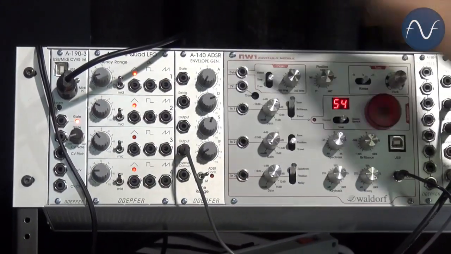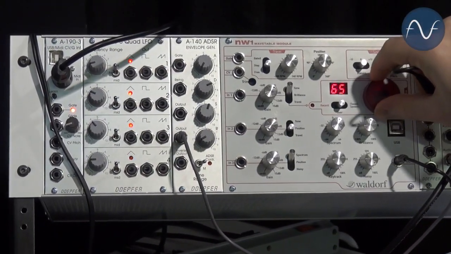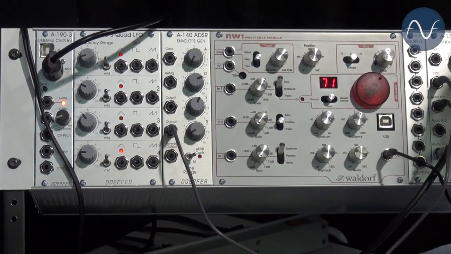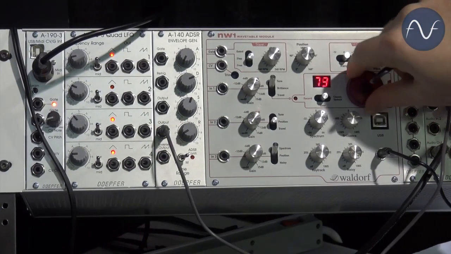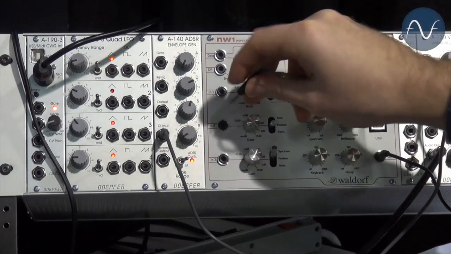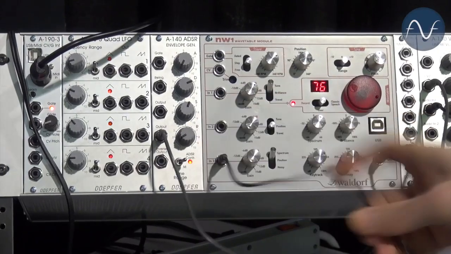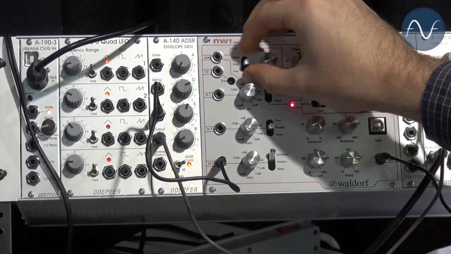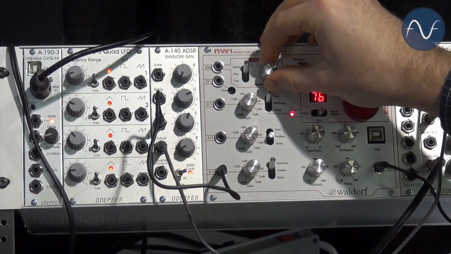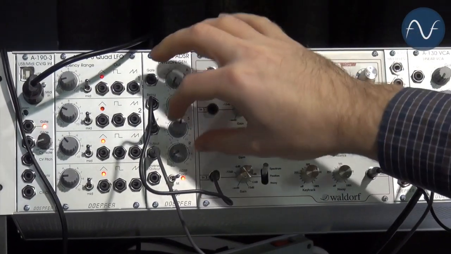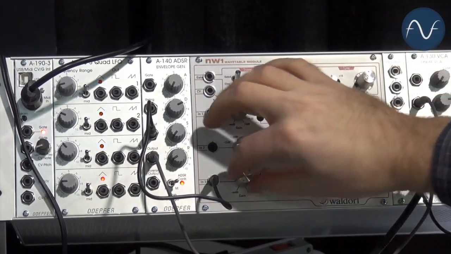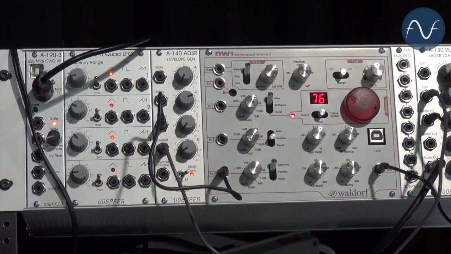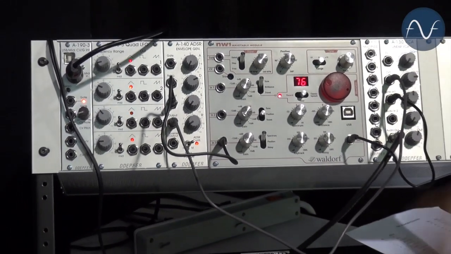What can be interesting also is if you take a wavetable which sounds like a piano, for example. I think it should be like 76. You can also use the envelope to change the spectrum. Having a little bit of travel would be great. And make this kind of effect which might be interesting.